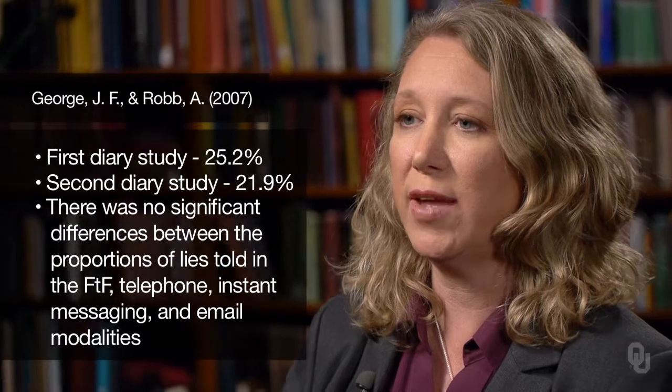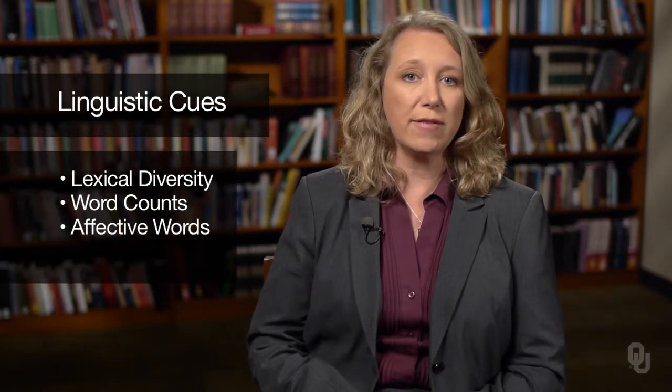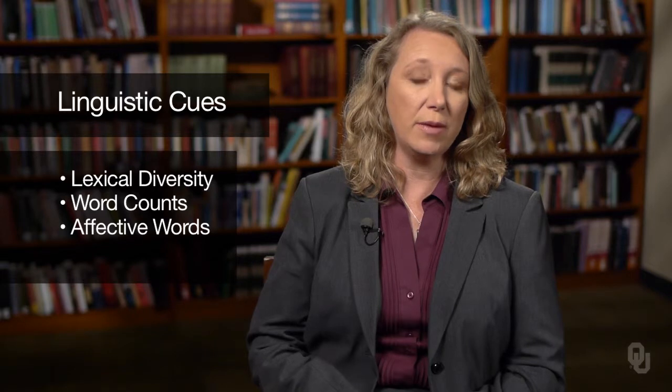In both studies, no significant differences were reported in the proportions of lies told in the face-to-face, telephone, instant messaging, and email modalities. In an attempt to more effectively identify deception when it occurs in CMC, researchers have begun to investigate the linguistic properties of CMC messages. Using linguistic cues like lexical diversity, word counts, and affective words, researchers have demonstrated that deceivers can be identified by textual features in emails and chat messages.